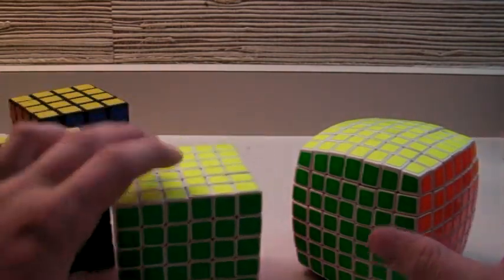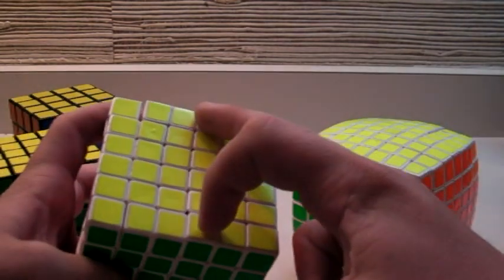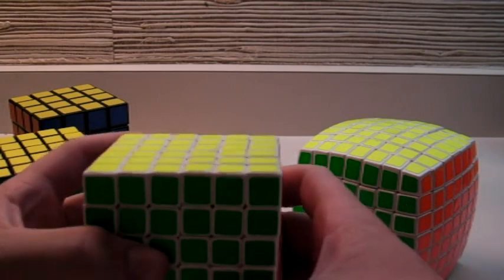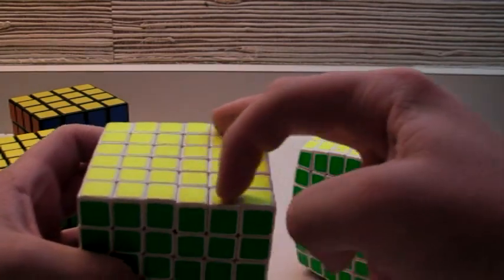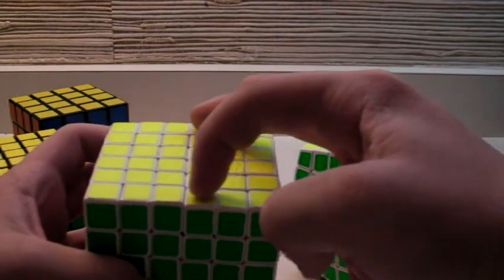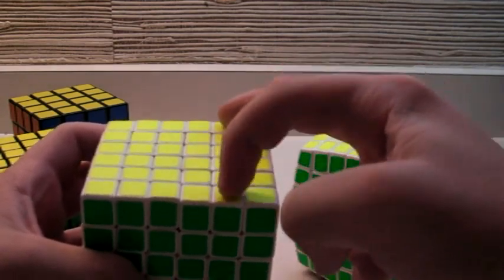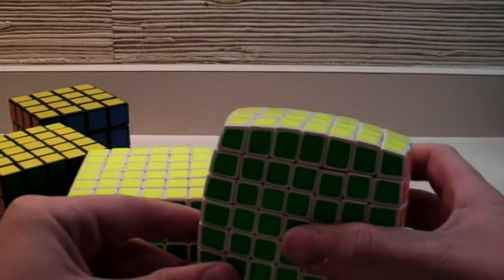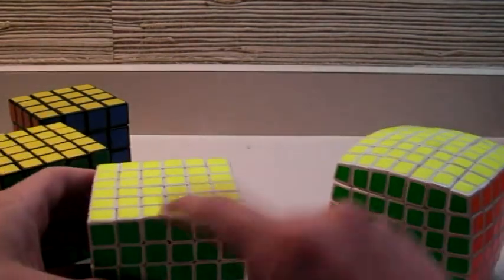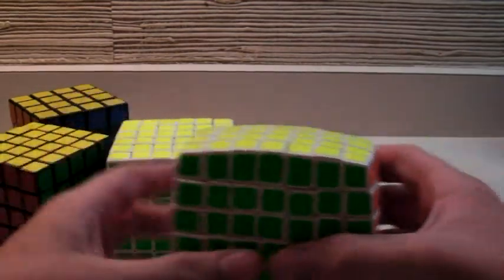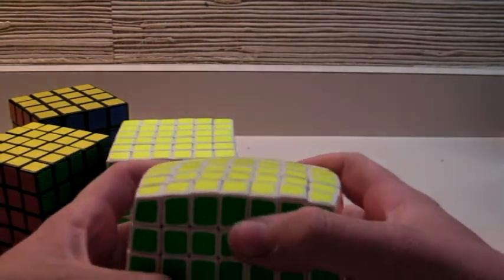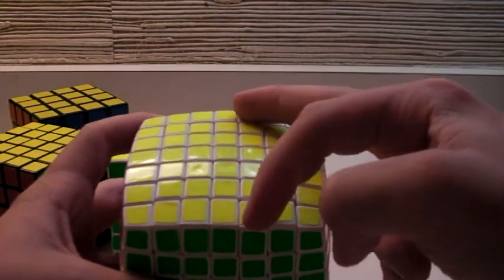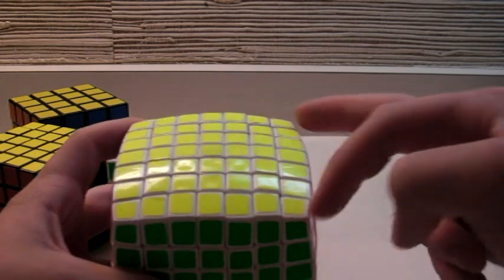The impure version of switching these 2 pieces would require 2 algorithms. One to flip these 2, and then one to switch these 2, and then one to switch just this one, because then this one would stay switched. And same with on the 7x7. But with pure parity algorithms, you can switch just 2 pieces without having to do an algorithm twice.